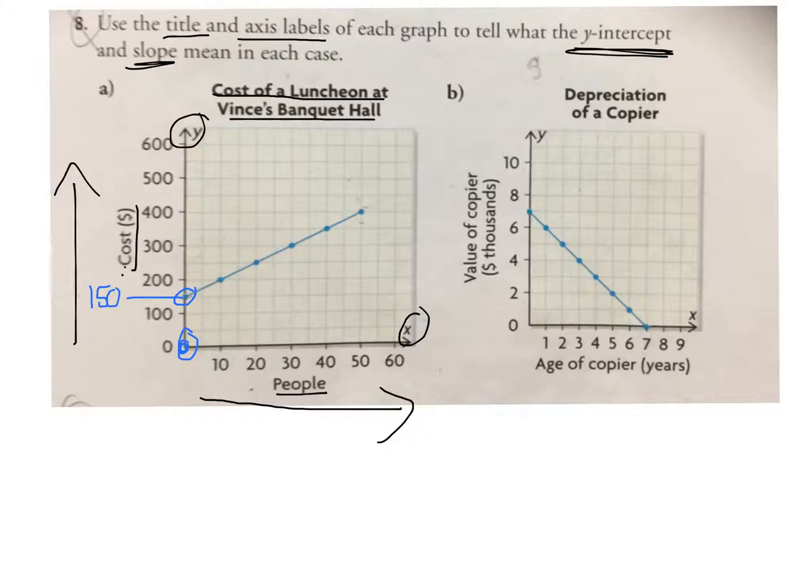$150. So even if you don't have any people coming, this is the set fee. The banquet hall basically charges a rental fee. This is the initial amount. They're charging you $150 basically just to say, okay, you can come to my banquet hall. Then for every person that comes, we'll figure out how much each person pays. So where is this point located on the graph? Where does it touch the graph?